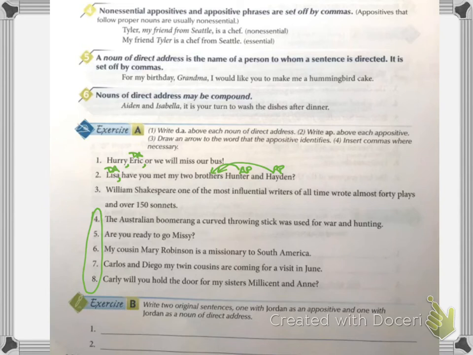Last one I'm going to do with you. Let's read it. William Shakespeare, one of the most influential writers of all time, wrote almost 40 plays and over 150 sonnets. There's no direct address in this sentence. I'm not directing this to anyone. So I'm looking for an appositive. Have you found it? Shakespeare was one of the most influential writers.